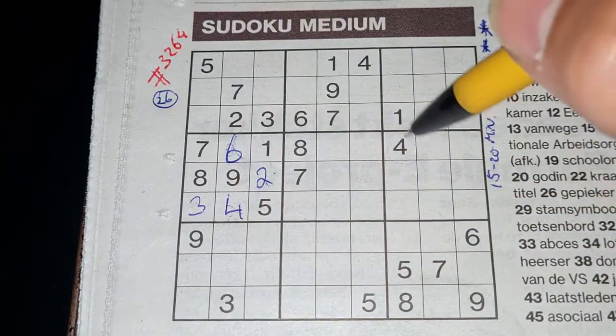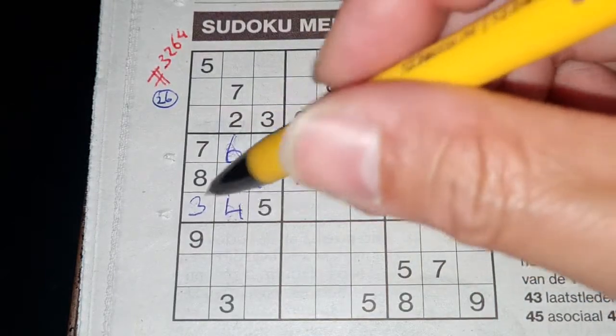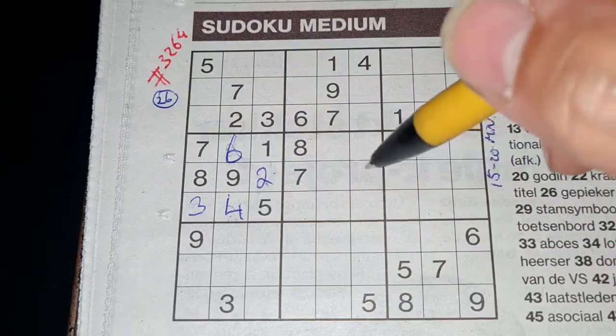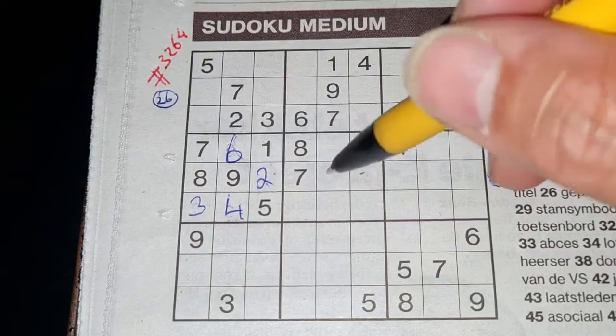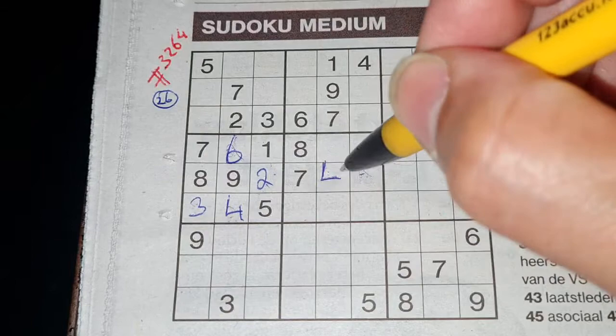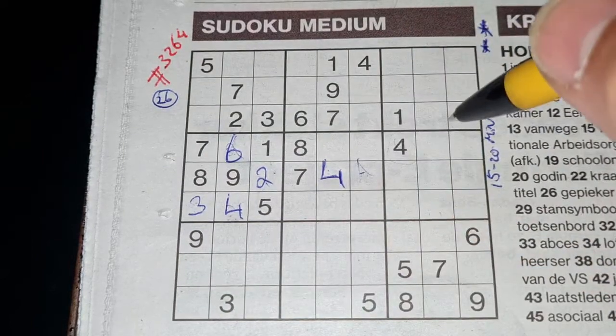Alright. So we have a 4 in this row, 4 in that row. So the row between, the middle row, the only 2 places for the 4 should be here or there. We see there 4, no 4 there. 4 should be here.